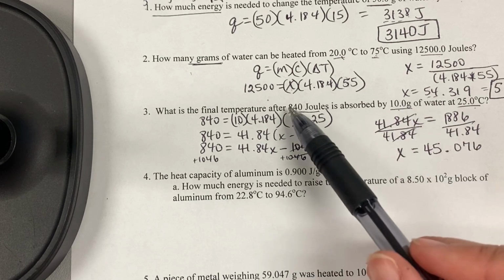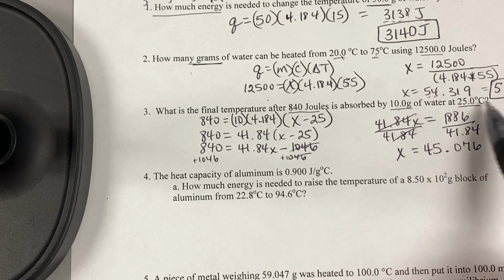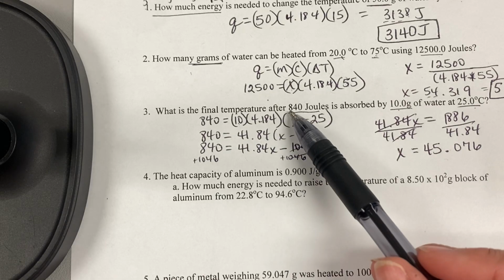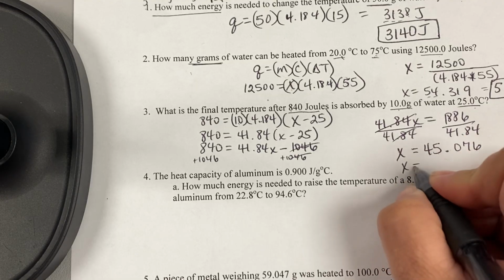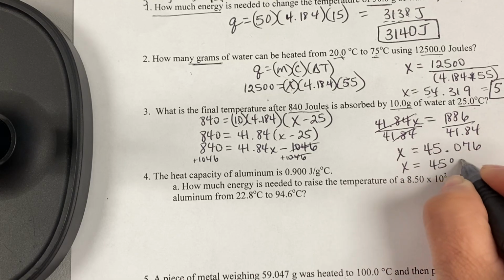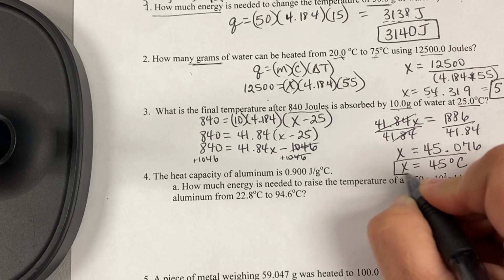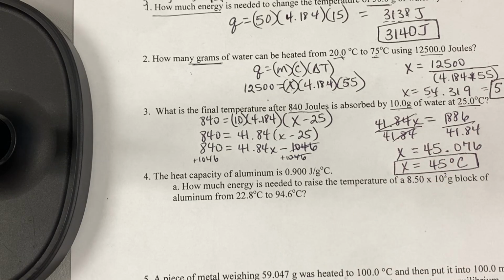So if I look, there's 2 sig figs, 3 sig figs, 3 sig figs. My smallest amount of sig figs is 2. So I want to do 1, 2. So my answer would actually be 45 degrees Celsius. And that would be my final temperature.